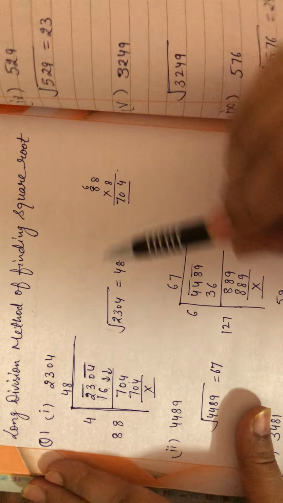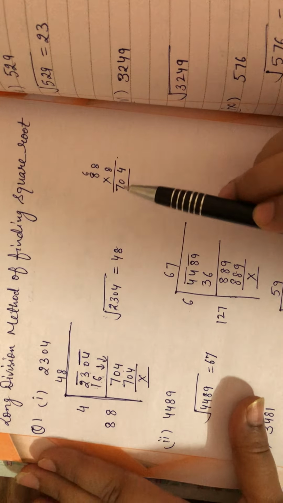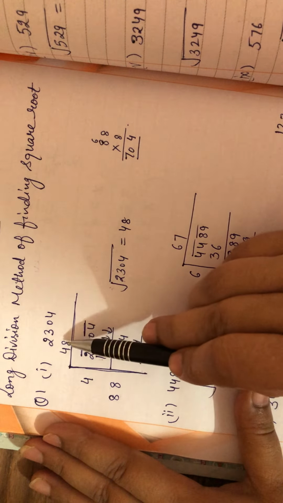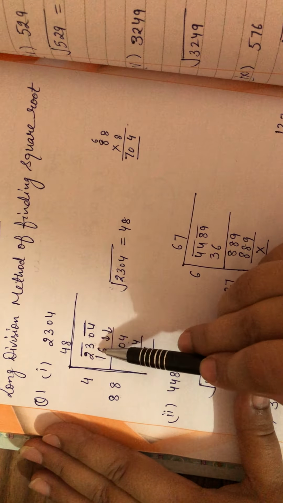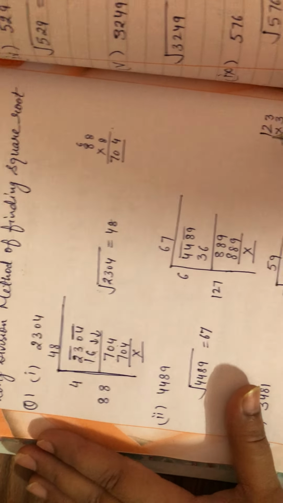So I have taken this 8, which is already there. 88 into 8 is 704. So we get 88. One 8 will come with this 8 and one 8 will go in the quotient. So 88 into 8 is 704. So the square root of 2304 is 48. Now let us do the second part.